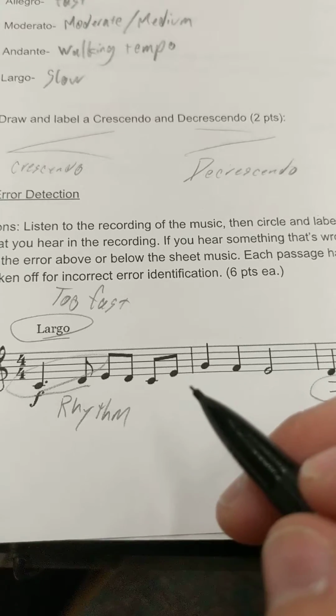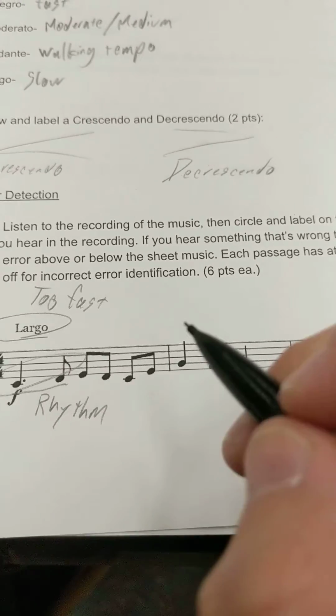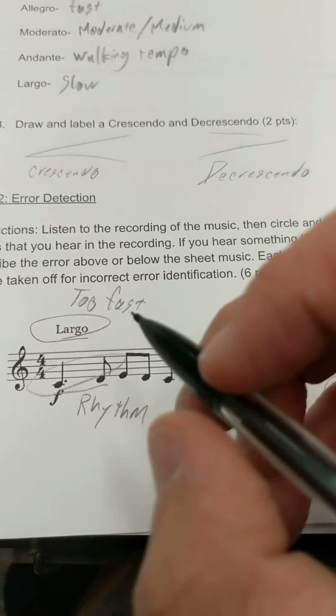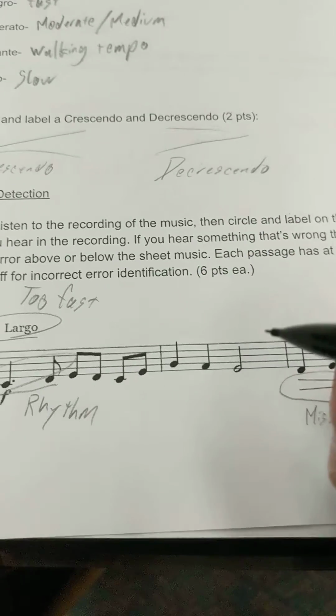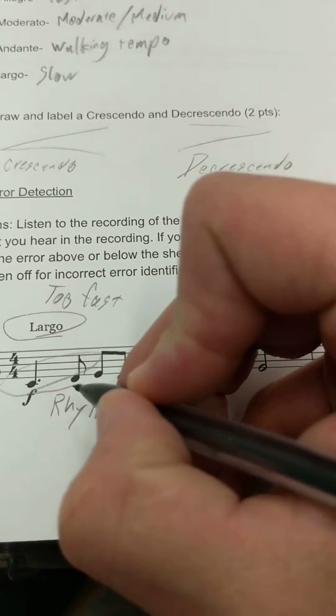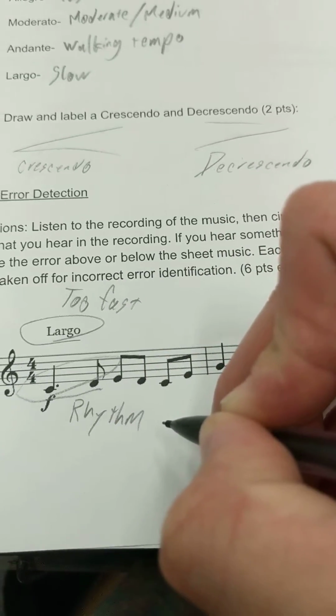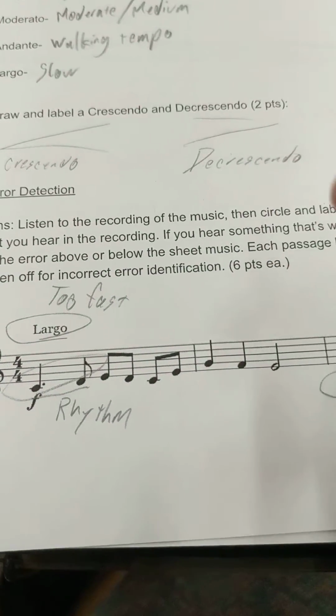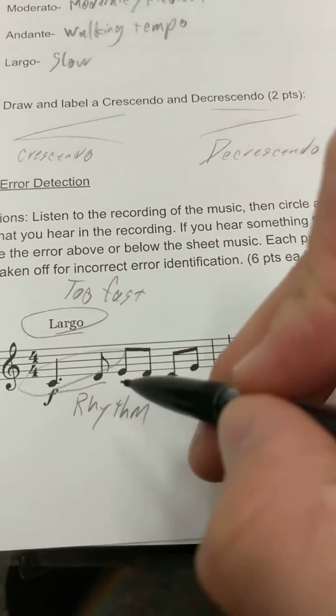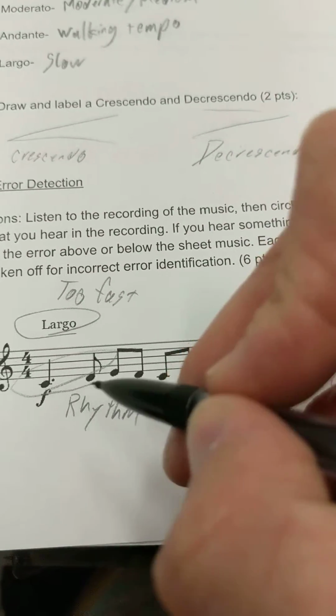Okay, the next would be rhythm. This one's a little bit tricky, but I tried to make it easy for you, and this one's probably going to be pretty rare. If you think that I messed up a rhythm, all you have to do is circle where it happened and then just write rhythm. To tell if a rhythm is wrong, try tapping out what's on the paper and see if it matches up with what I'm playing.